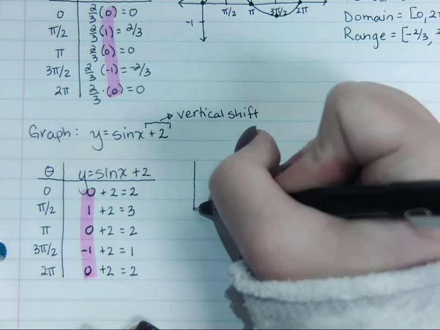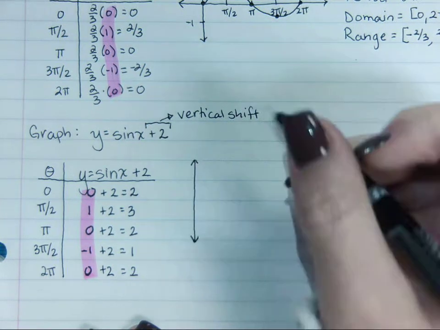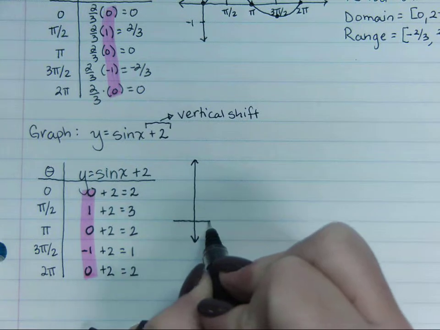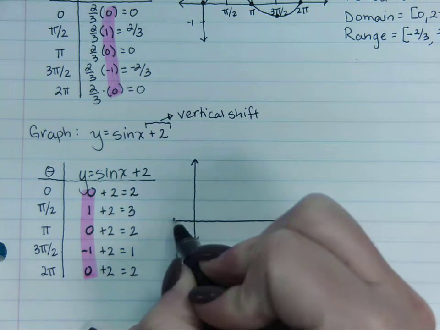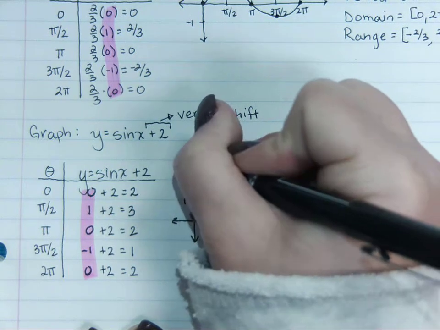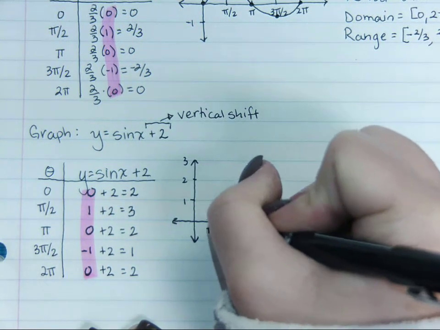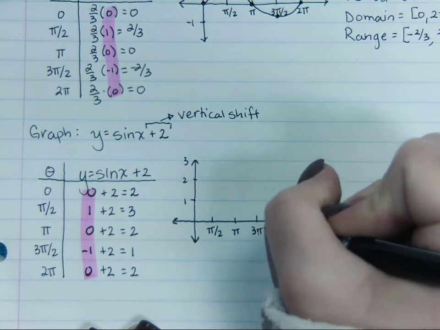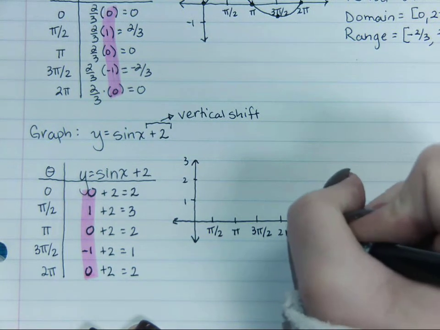Now it's important that when you make your graph, you can account for all of those values along the y-axis. Again, 1, 2, and 3. And all of my domain or input values along the x-axis.